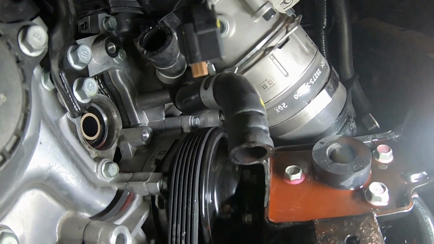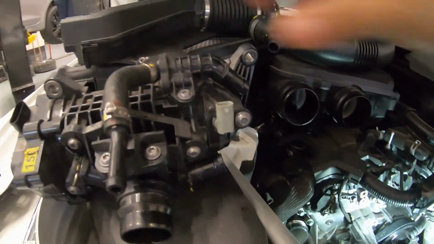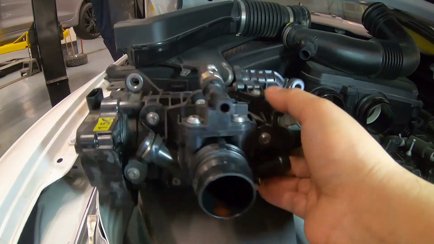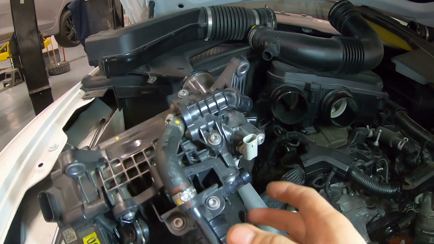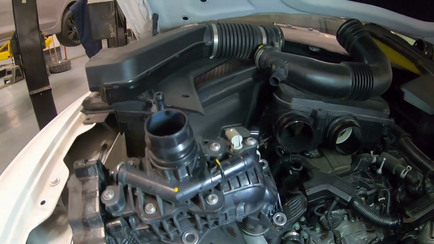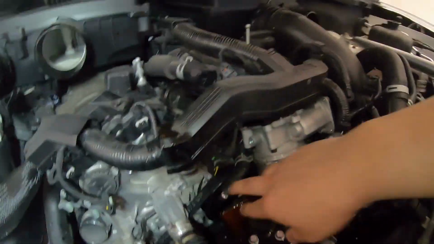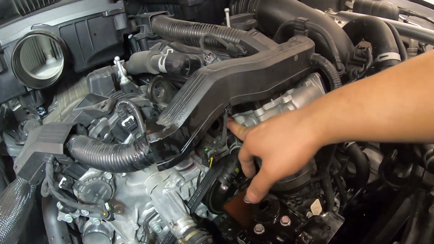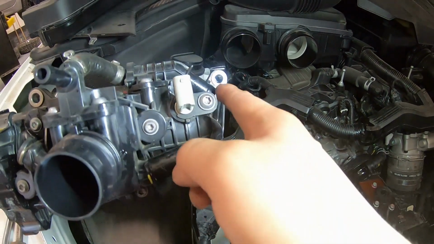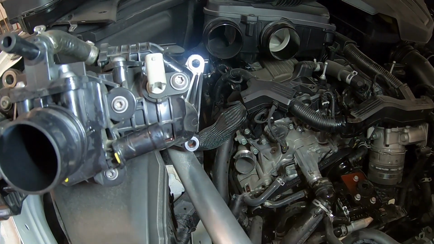So after that, what you're gonna do next is, I don't know why they designed it like this, as if they don't want this to be replaced. Anyway, so after that, I took out the hoses here, this guy here, the top one, so that when you remove this, it's out of the way already.